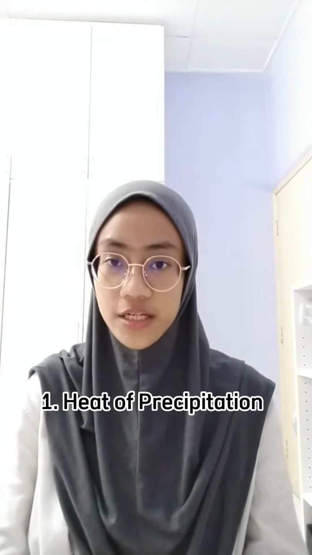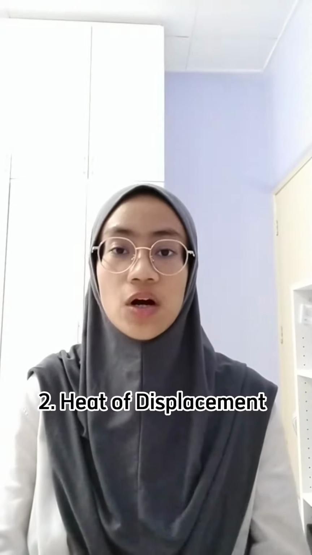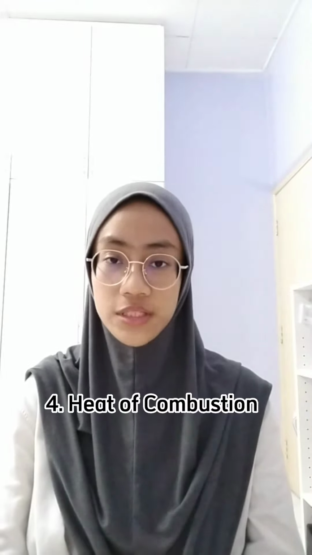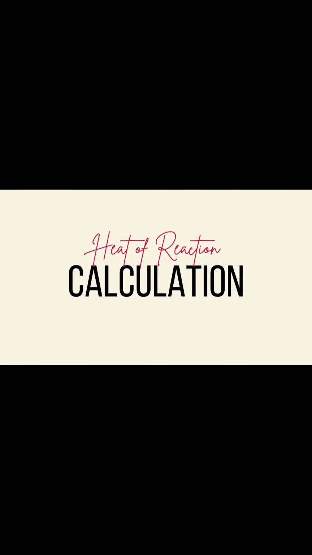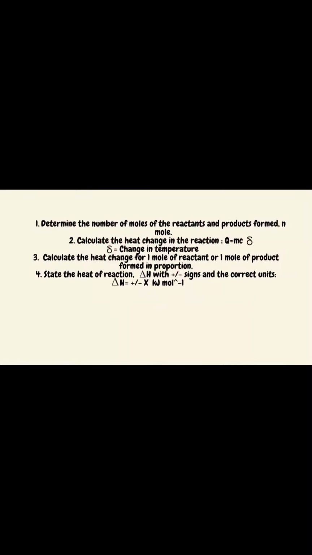Okay, so let's move to the next subtopic, which is types of heat of reaction. We have 4 types of heat of reaction. Number 1, heat of precipitation. Number 2, heat of displacement. Number 3, heat of neutralization. And number 4, heat of combustion. In this topic, we have some calculation. These are the steps for calculation.